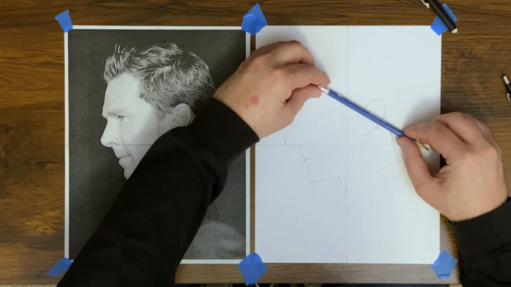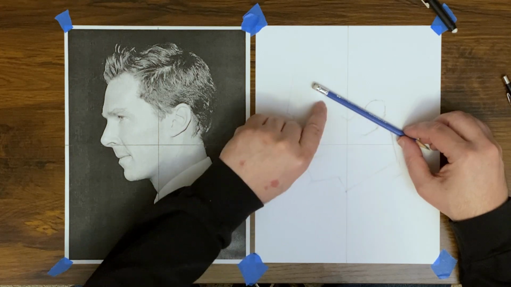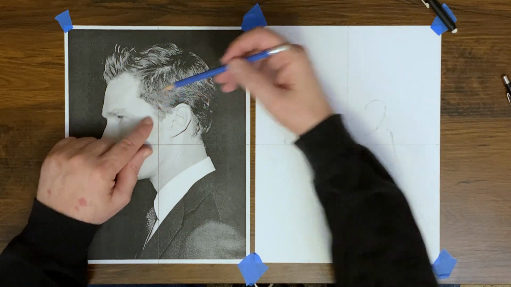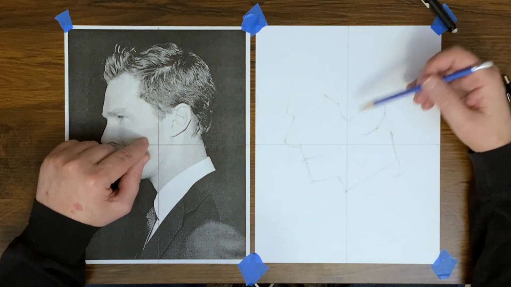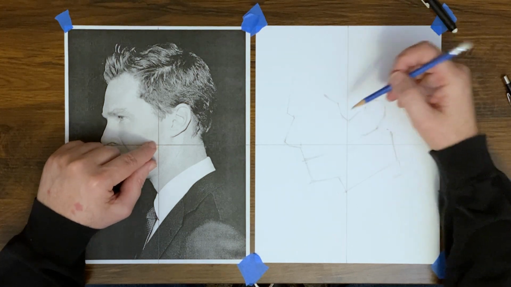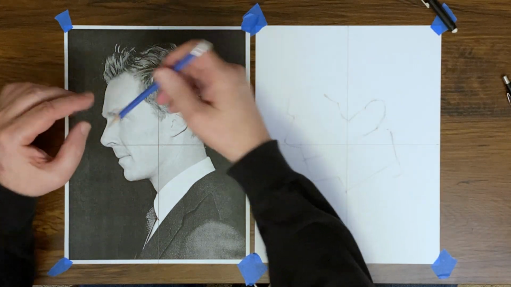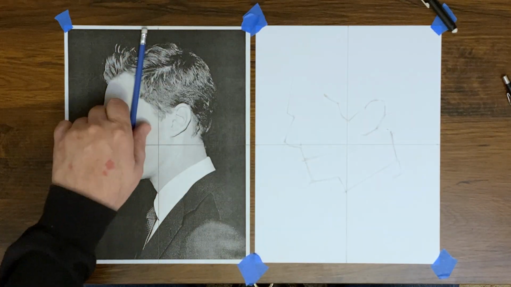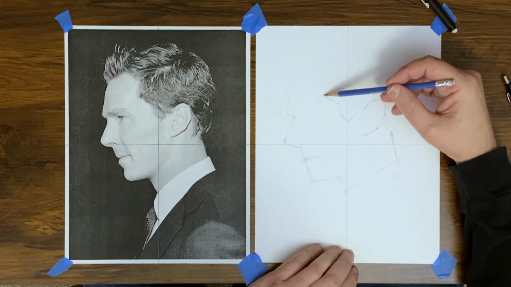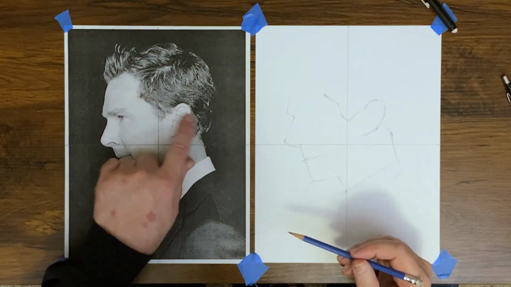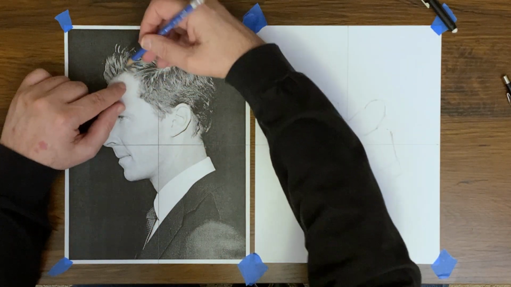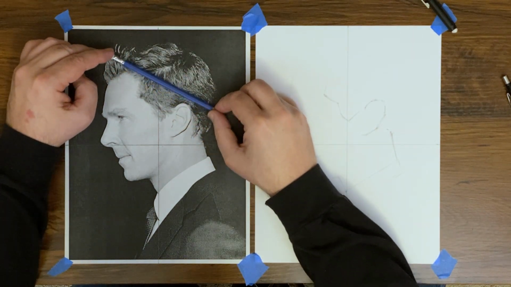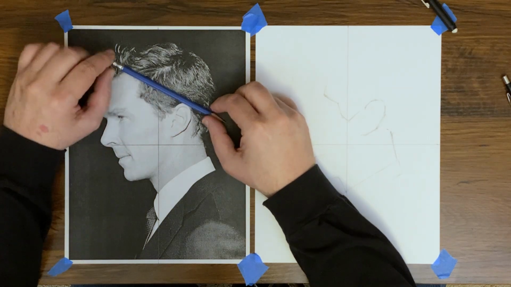So if I follow that same line, then I can see this final little angle. A little bit of the hairline. This part of the hair it's not vertical. It kind of cuts in a little bit. So let's just bring that in a little bit. And we've got another line right here. This angle, it's lining up with the top of his ear.